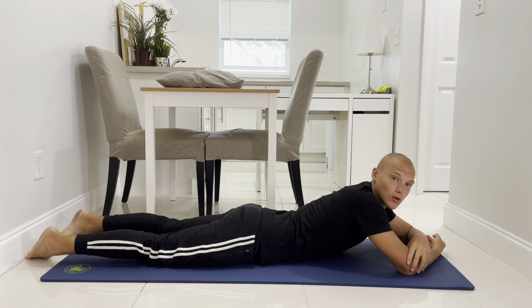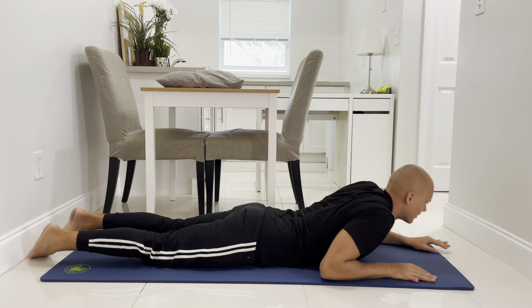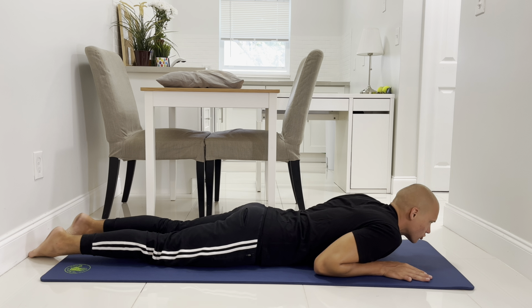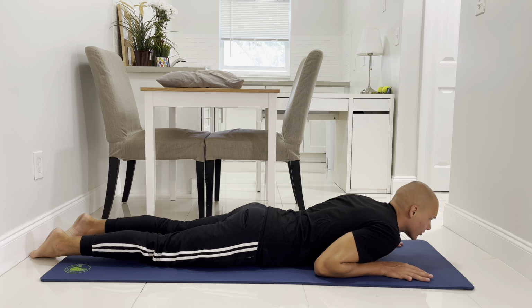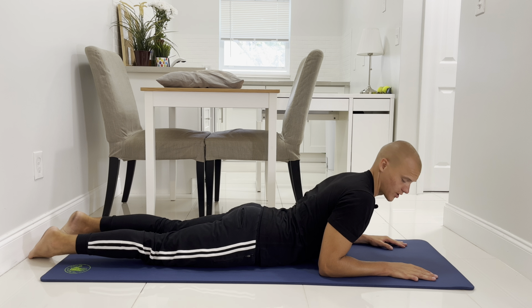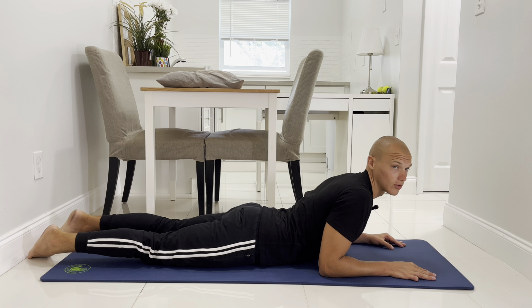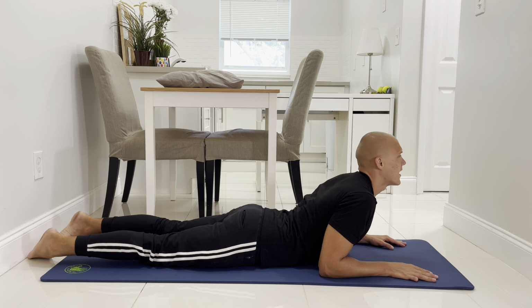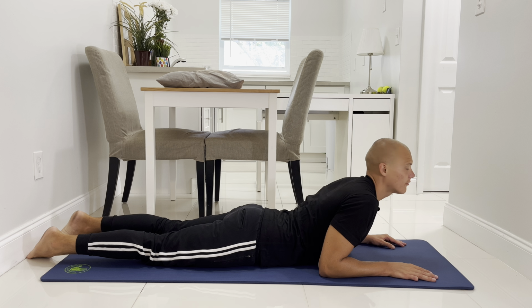Now the next progression we can do is that we can get on our elbows. So you're going to slowly have your elbows right here next to your body, and then you're going to raise your upper body, but the entire surface of your forearm is still going to be on the floor right here. And again, we are going into a bigger and bigger extension in your spine.